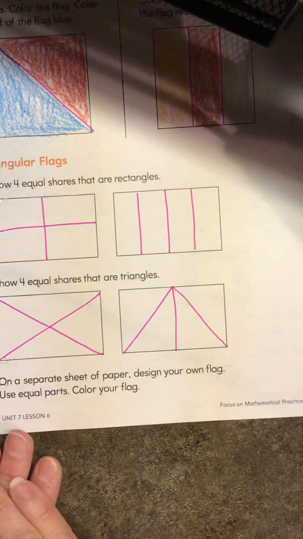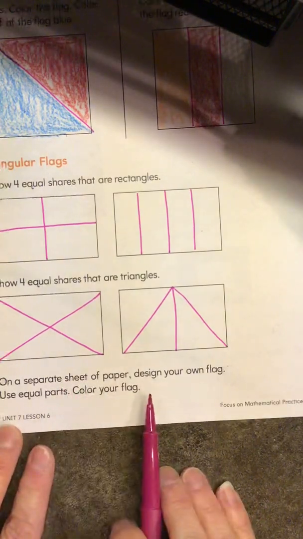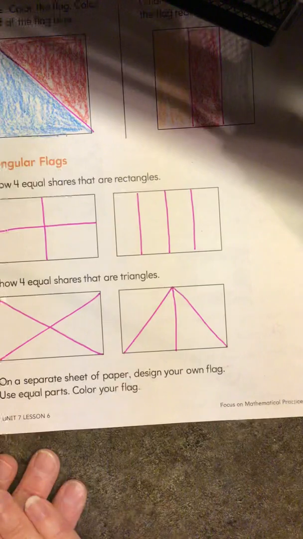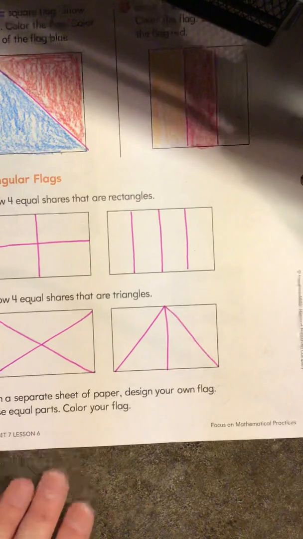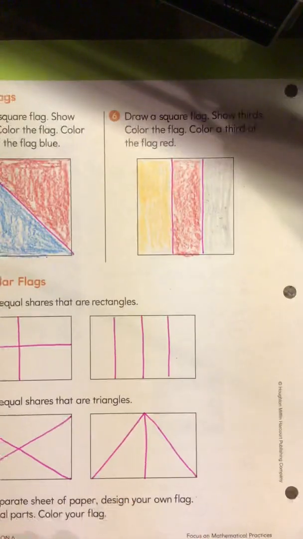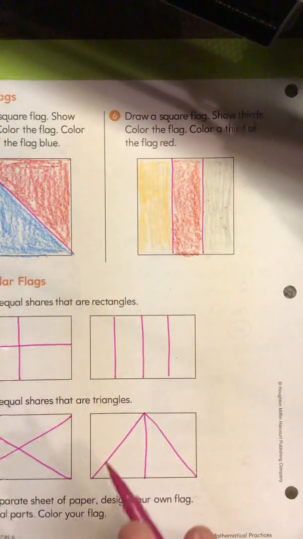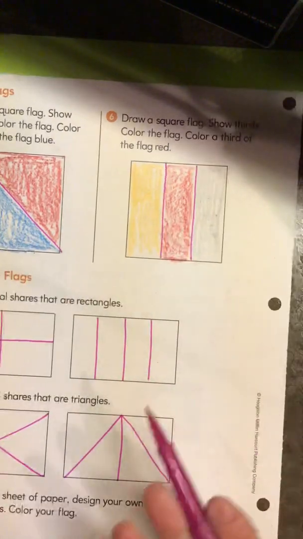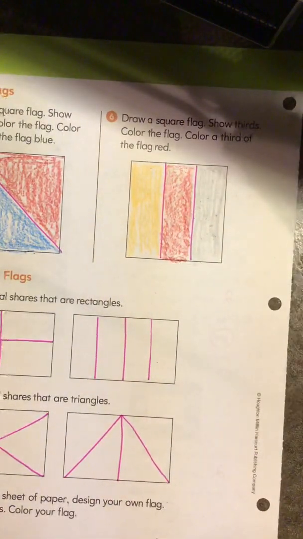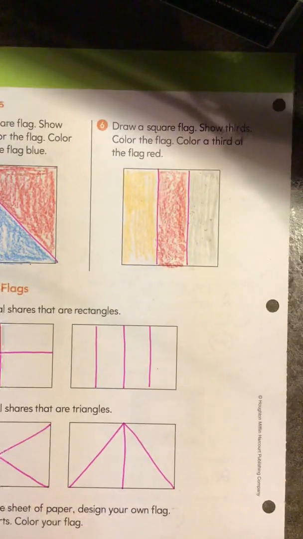Okay, and in number 9, you can take a sheet of paper, and you can do this on your own. Design your own flag. Use equal parts and color your flag. So you can design any kind of flag that you would like. Just make sure that you're using some equal parts. So it can have 2 parts, it can have 3 parts, it can have 4 parts. You design it however you would like. And if you want to send me a picture, I would love to see it. Okay?